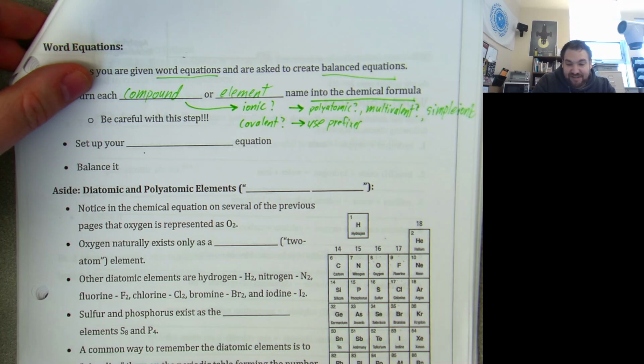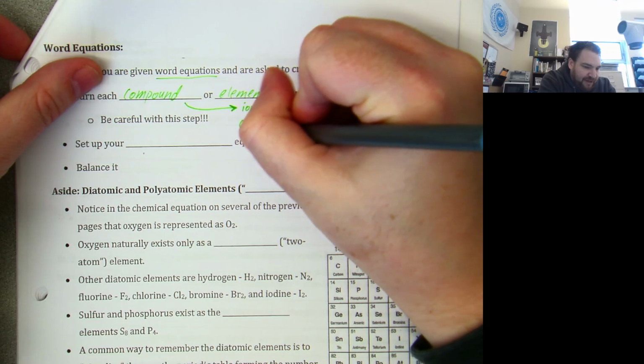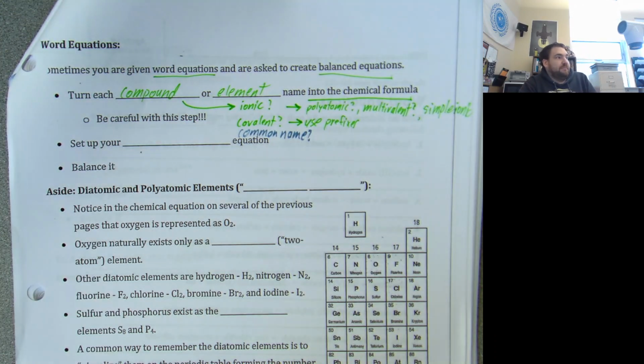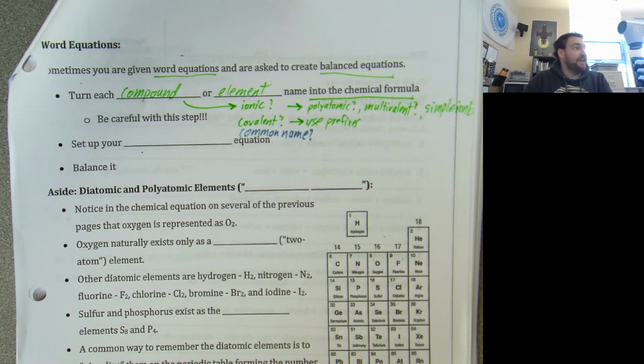And the absolute worst case scenario that I could give you in a situation like this is I don't give you a name that's obviously ionic or obviously covalent. What if I give you a common name? What if I tell you you're reacting with bleach? Well, that B-L-E-A-C-H, 6-letter word, bleach, gives you zero indication what the chemical formula is. If you don't know what the chemical formula is, or salt, I say salt. When I say salt, what do you picture? Well, I didn't say table salt.